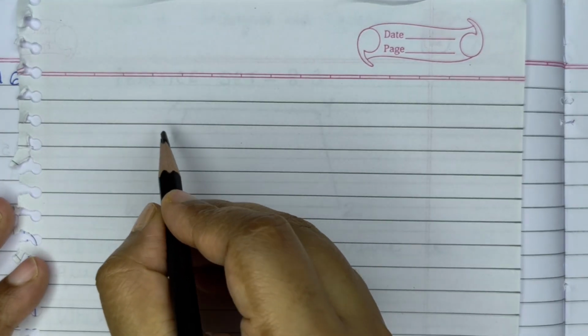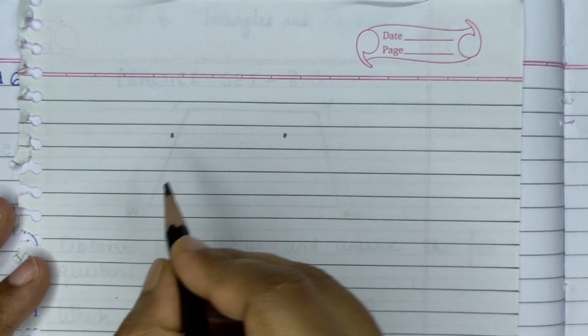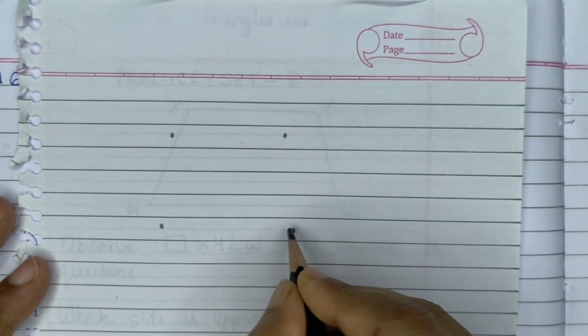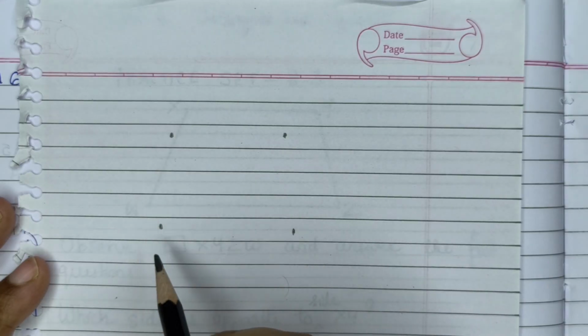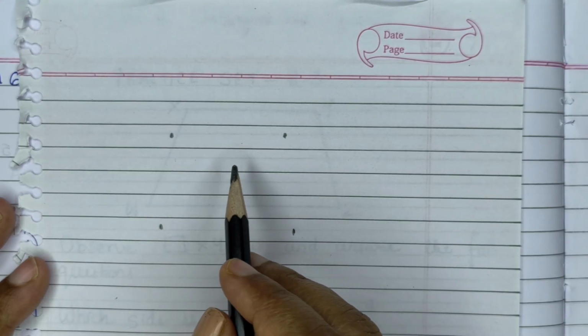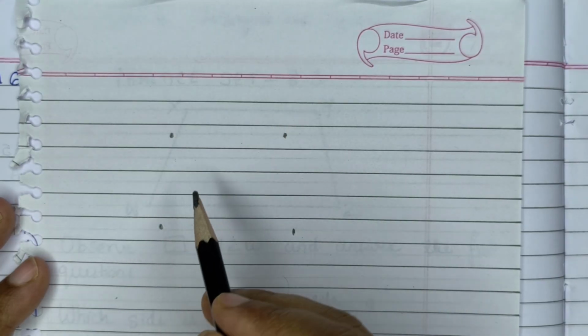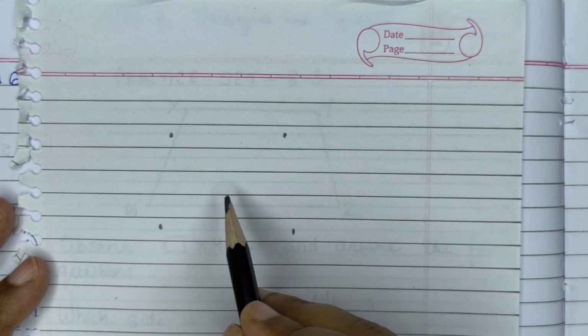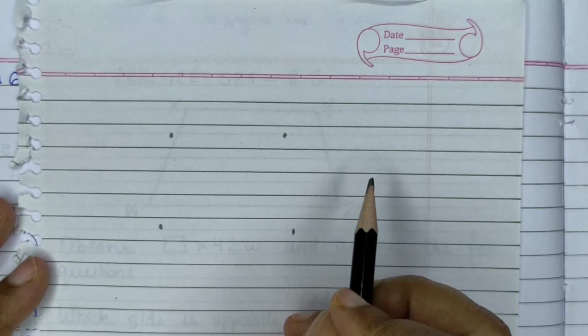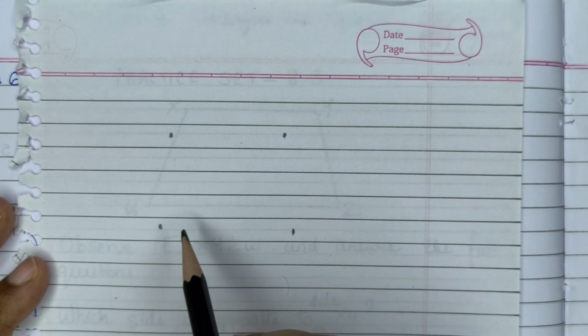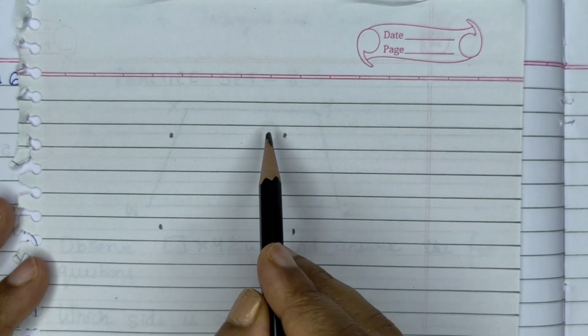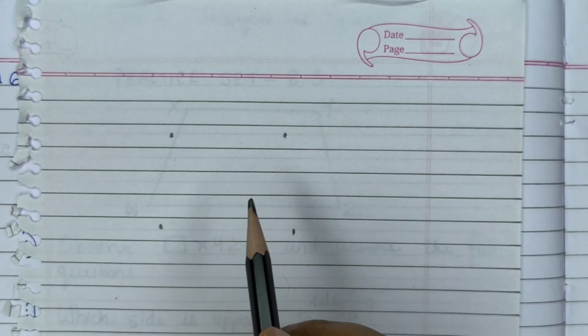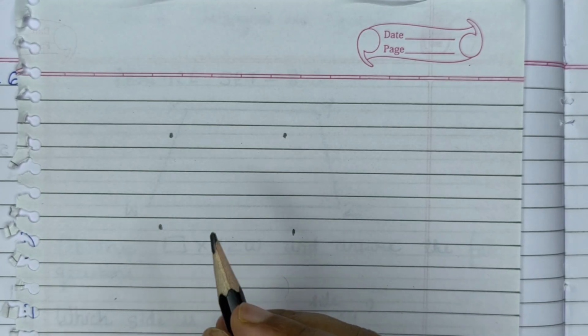Now suppose I have 4 non-collinear points. What does non-collinear mean? Non-collinear means they are not in a straight line. Collinear means 3 or more points are in a straight line. If 3 or more points are not in a straight line, then they are said to be non-collinear points.